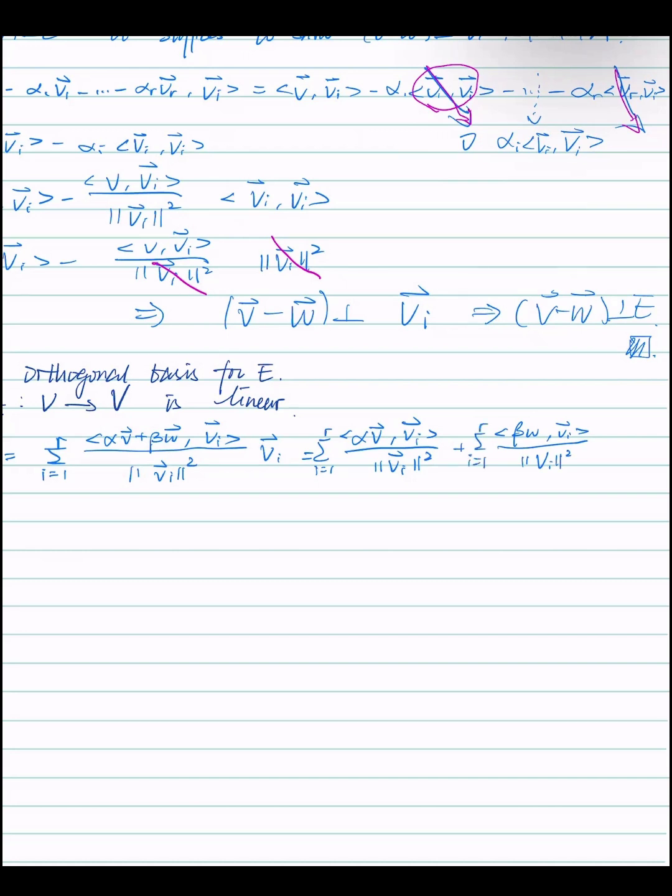And the vi is still there? Oh no, you multiplied it in. Isn't there still a vi on the side? Yeah, we can take the factors outside.